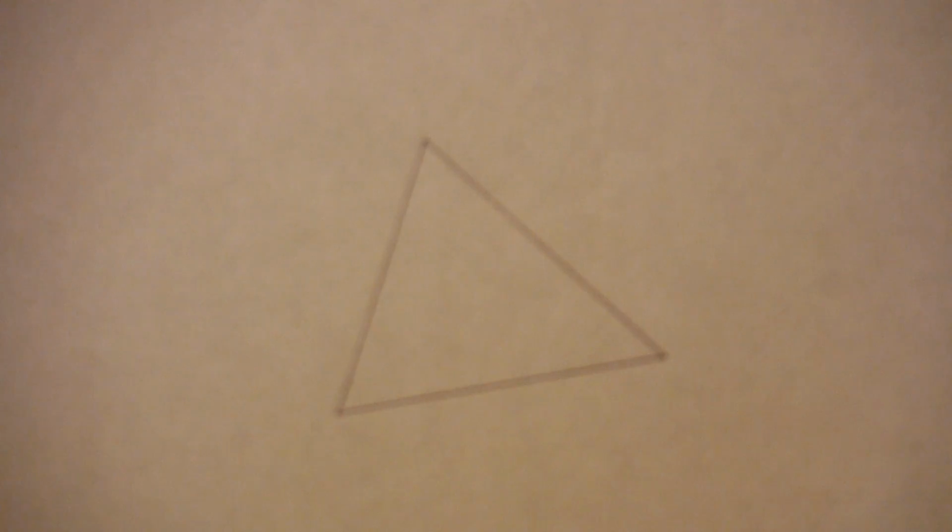You're looking at a triangle. What I'm going to do today is to demonstrate to you how to find the circumcenter of this triangle.